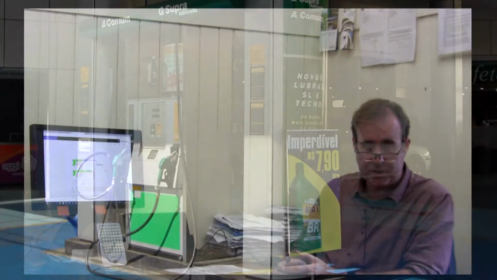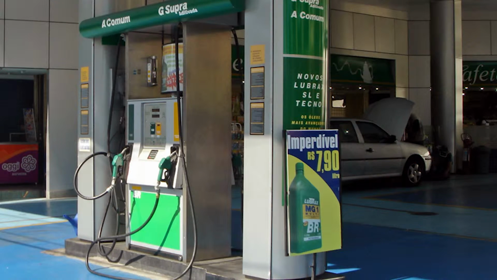The other changes we've seen is that there's been an increase in the use of land for bioenergy production. So not just food, but also for fuel, and that's been a major effect globally as well.